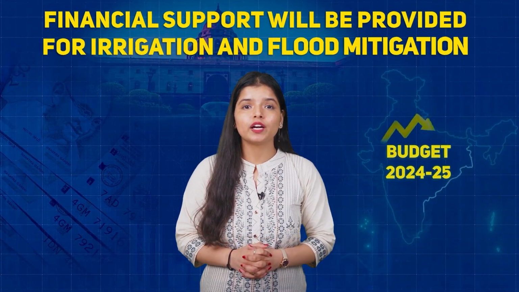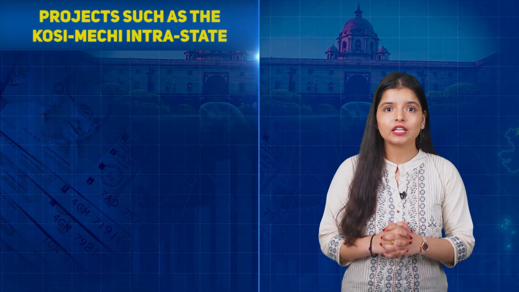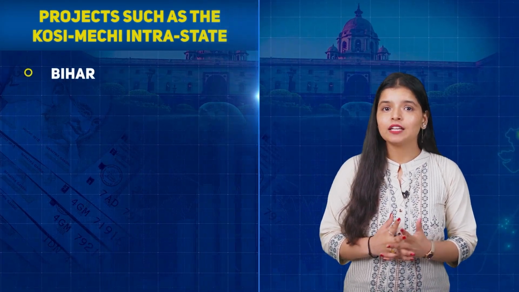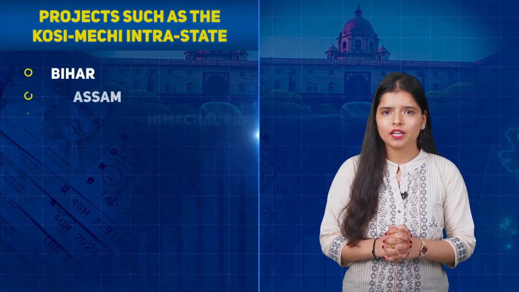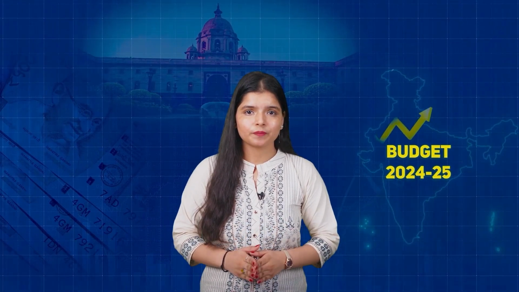Financial support will be provided for irrigation and flood mitigation projects such as the Koshi-Mechi intrastate link in Bihar, and assistance will be extended to Assam, Himachal Pradesh, Uttarakhand and Sikkim for flood and landslide projects.